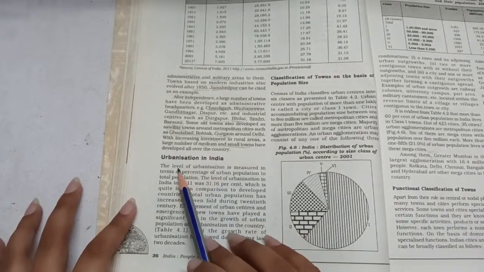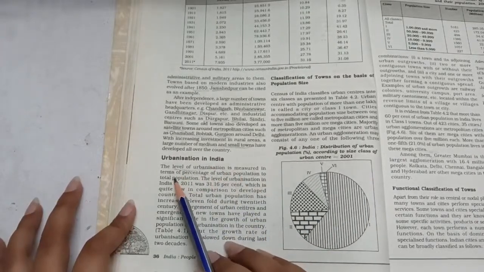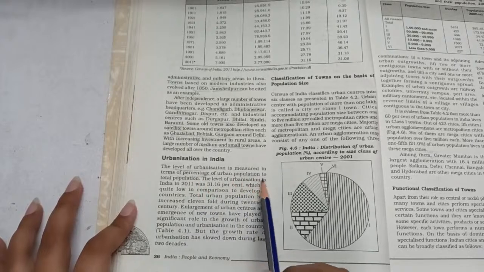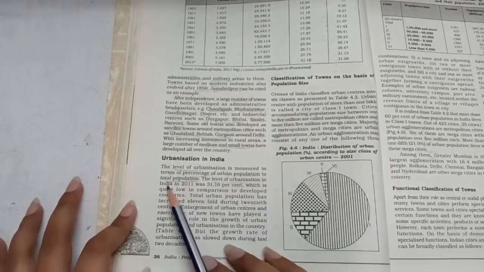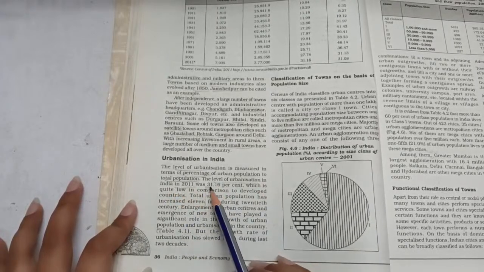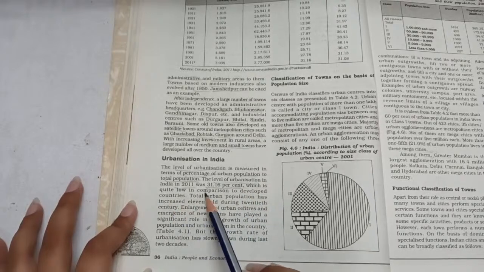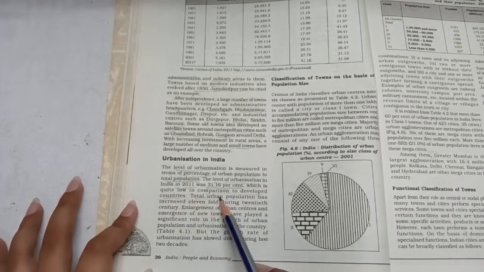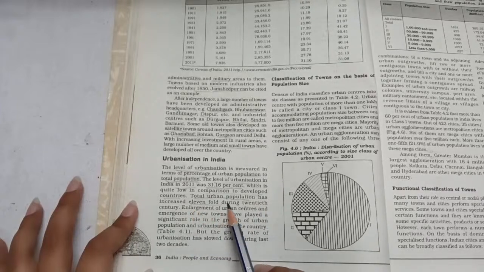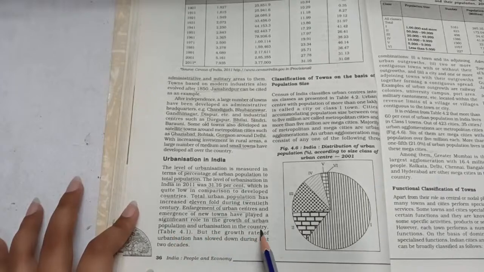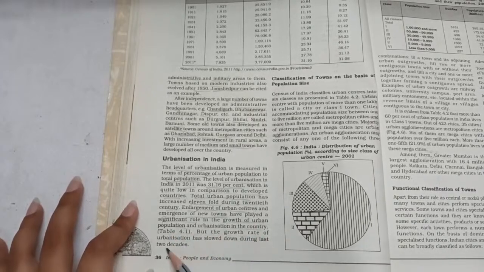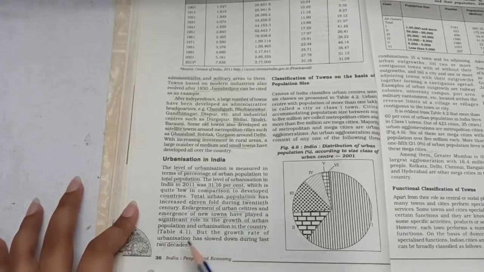Urbanization in India. The level of urbanization is measured in terms of percentage of urban population to total population. The level of urbanization in India in 2011 was 31.16%, which is quite low in comparison to developed countries. Total urban population has increased 11-fold during the 20th century. Enlargement of urban centers and emergence of new towns have played a significant role in the growth of urban population and urbanization in the country. But the growth rate of urbanization has slowed down during the last 2 decades.